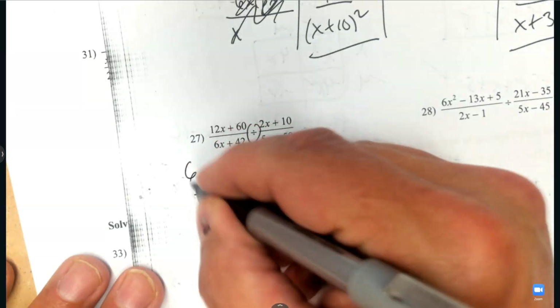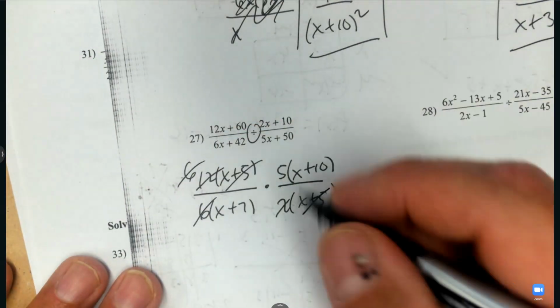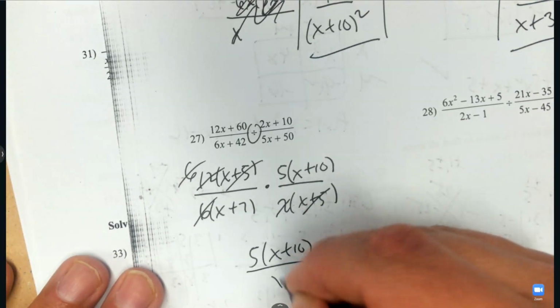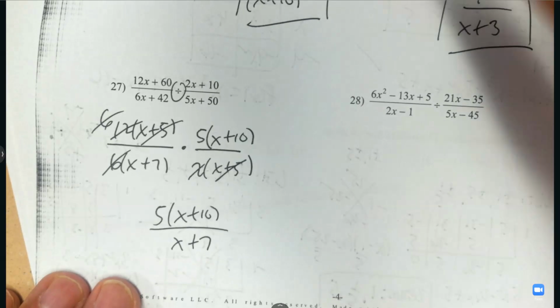2 goes into 12, 6, and the 6's cross out. So all I'm left with that I didn't cross out is 5, x plus 10, and on the bottom is x plus 7.